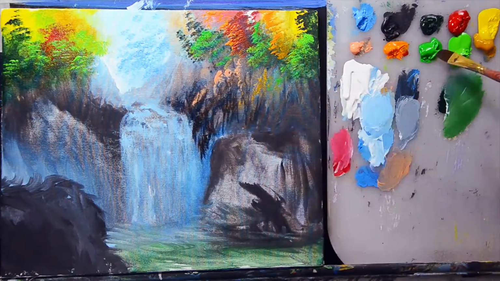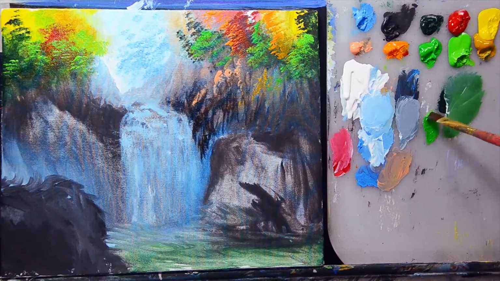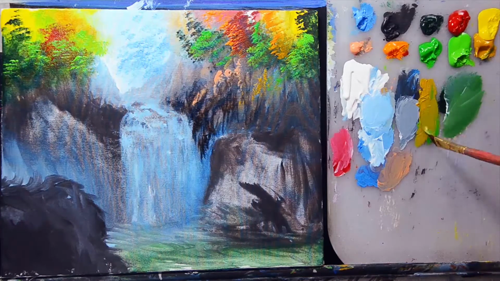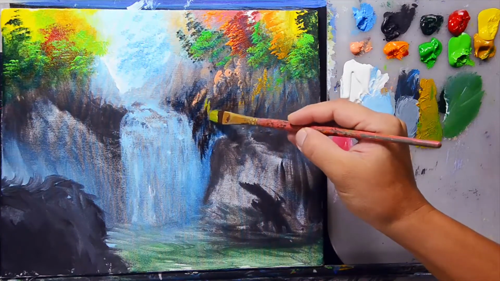That one there. Then after that, I'm going to mix the color of the light green and also the roching color. Going to mix these two colors to create this kind of color. I'm going to add also this one here for the highlight of these stones.